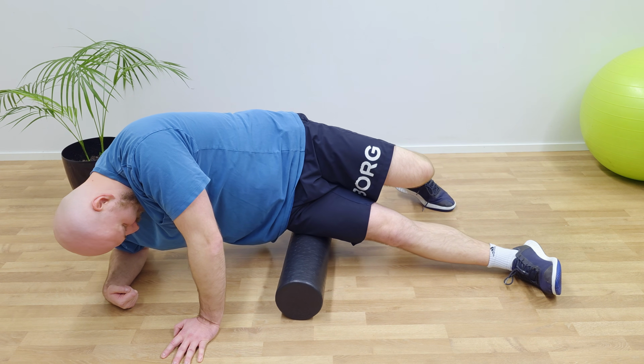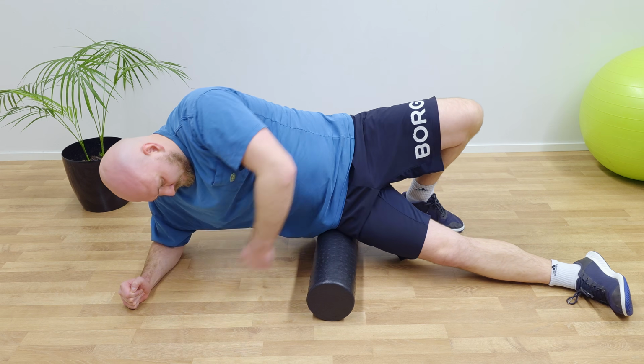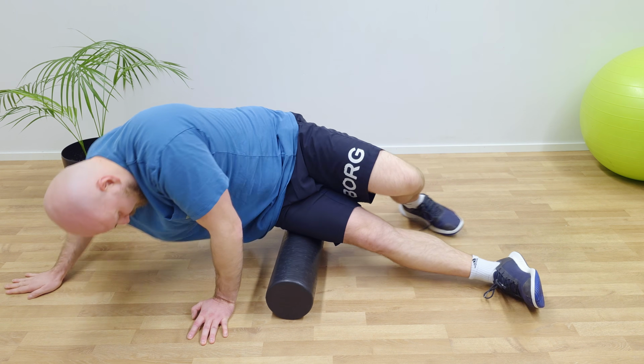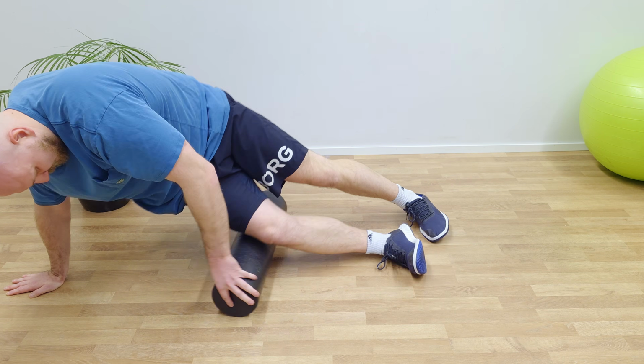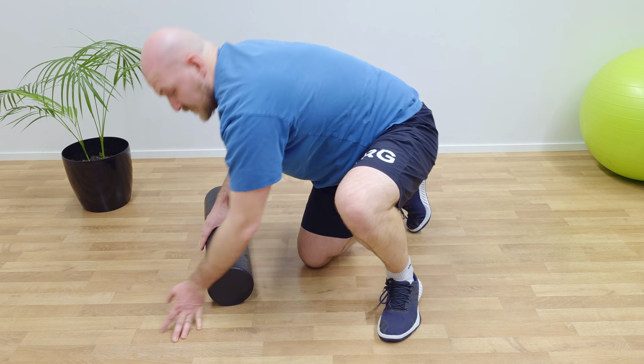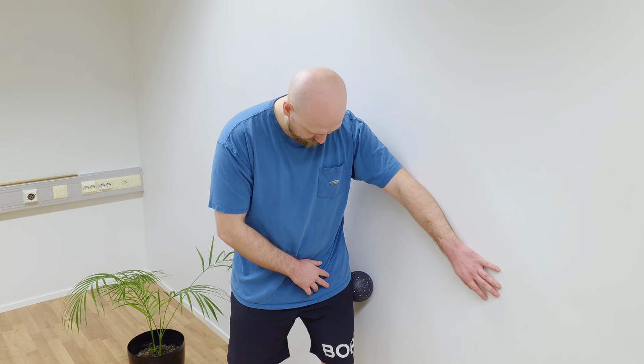Remember not to go all the way up to the bony parts of the hip. No. And also don't go all the way down to the knee joint, so there are also bony parts there, so not good. And once again with the stand up.